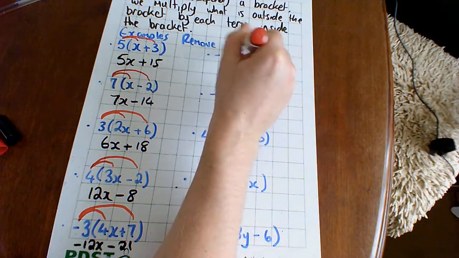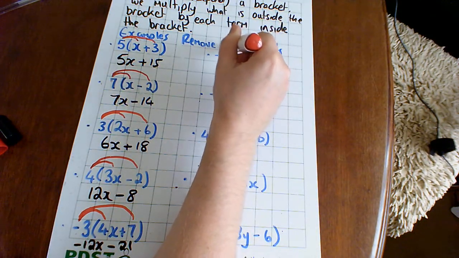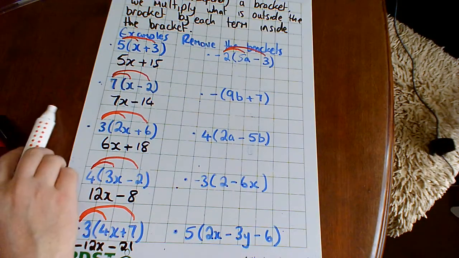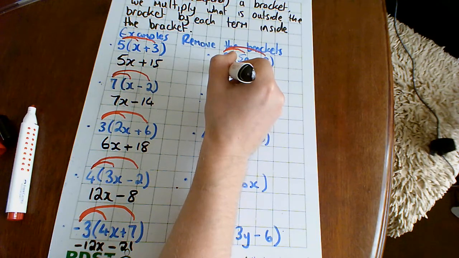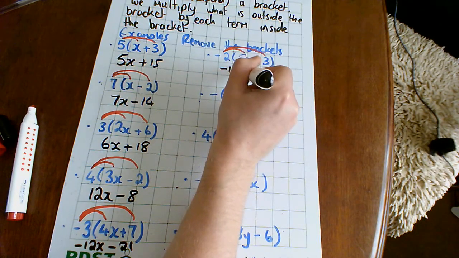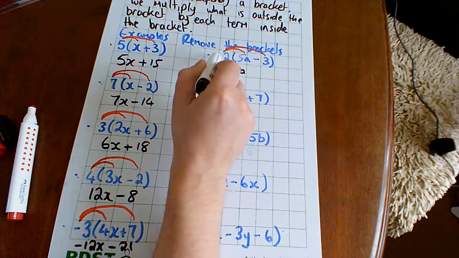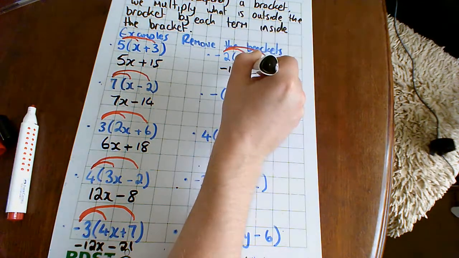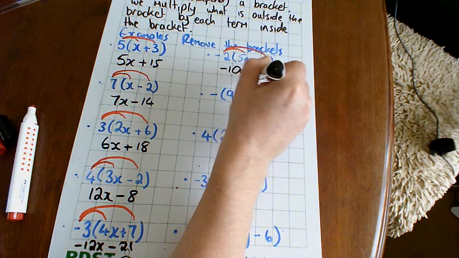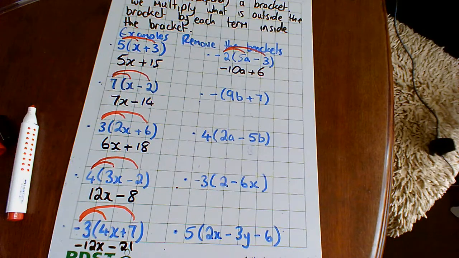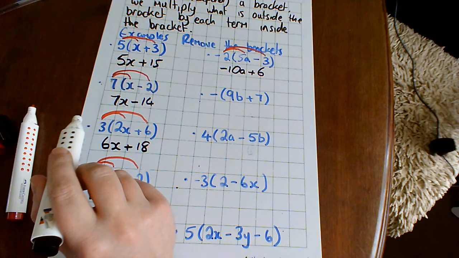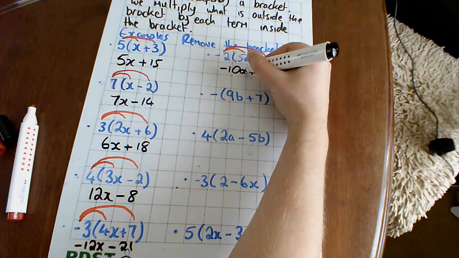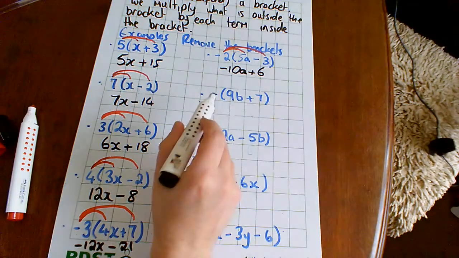Minus 2 times 5a and minus 2 times minus 3. So be very careful here. Minus 2 by 5a is minus 10a. And when you were doing integers, a minus 2 times a minus 3 is a plus 6. Minus by minus is a plus. Minus multiplied by minus is a plus. So minus 10a plus 6. That's an a there.